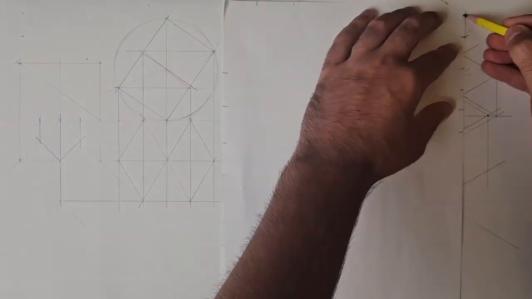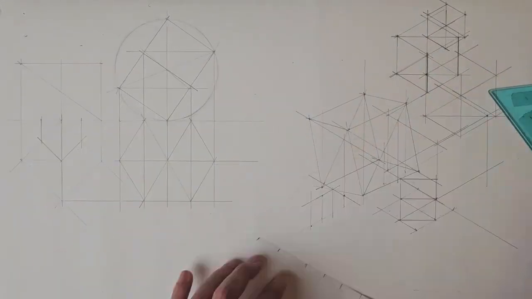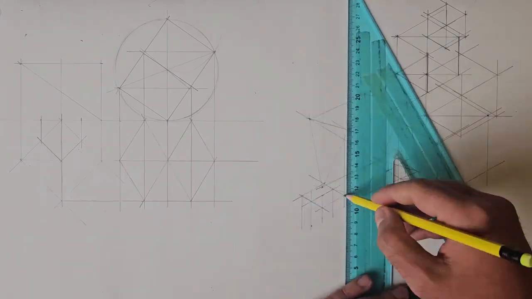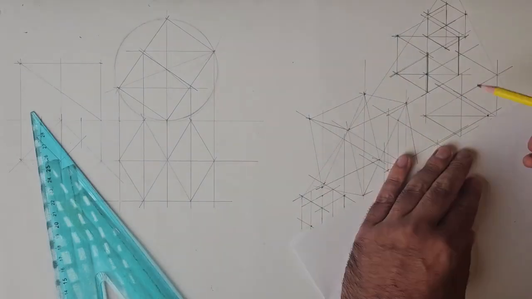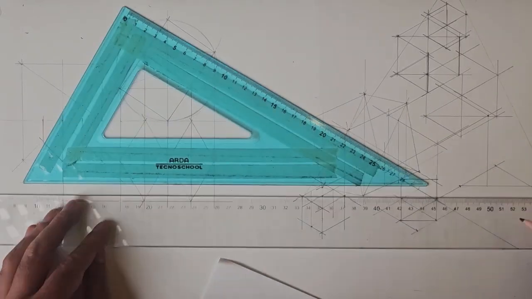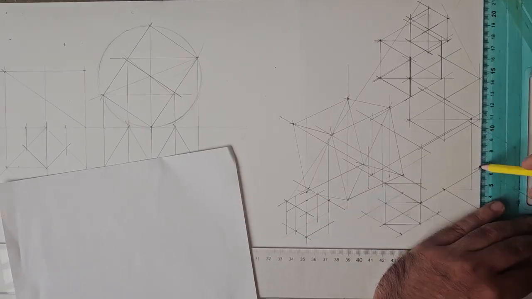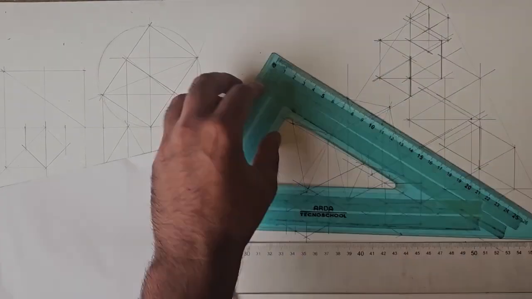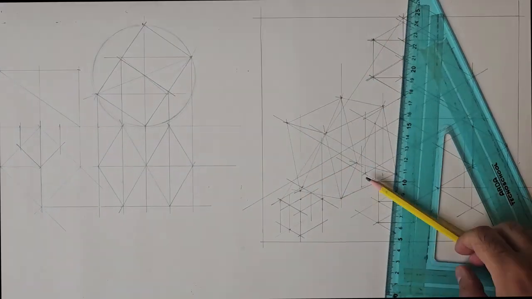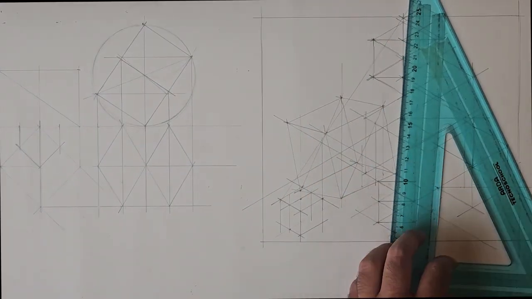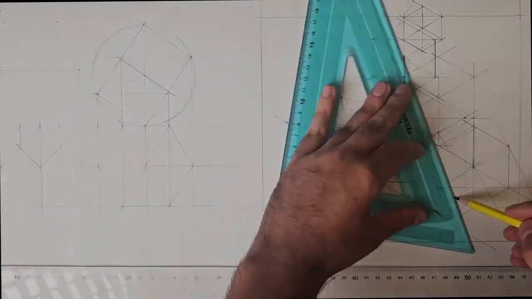Next up, we're going to draw a small cube on top of the stack of cubes, just to create the top of the composition. Then another small cube in front, obviously using the same dimensions, to create a bit of a dialogue between the different elements of the composition. Another cube in front, we're going to use the same dimensions as the previous cube. Going to add different elements.